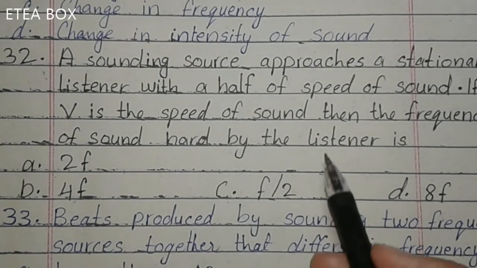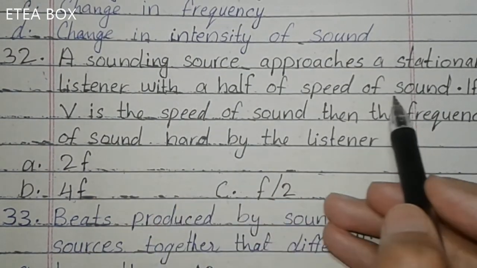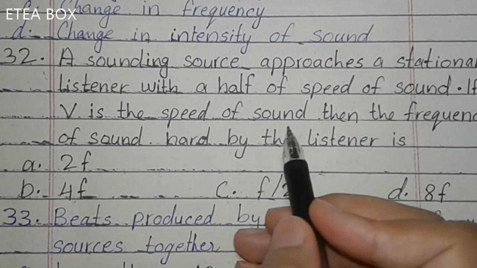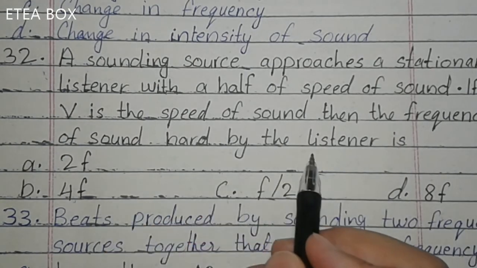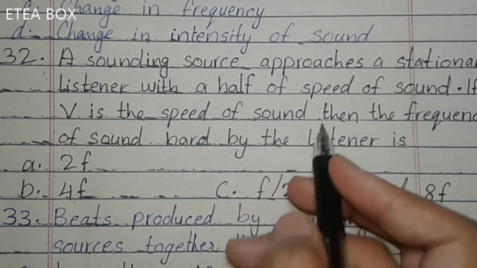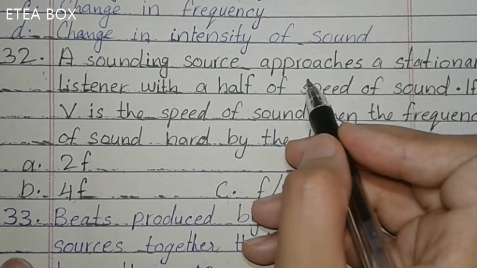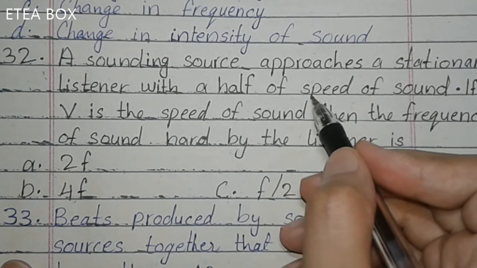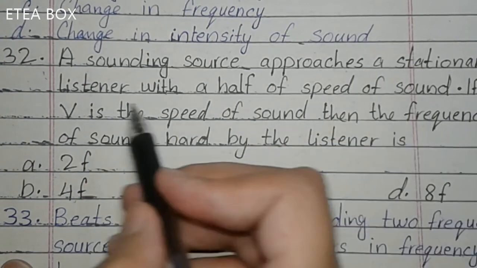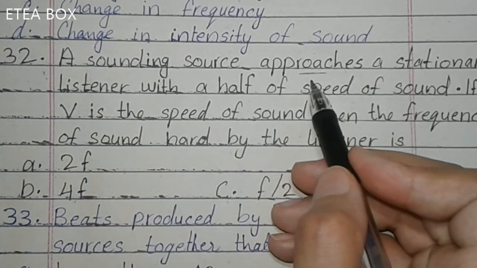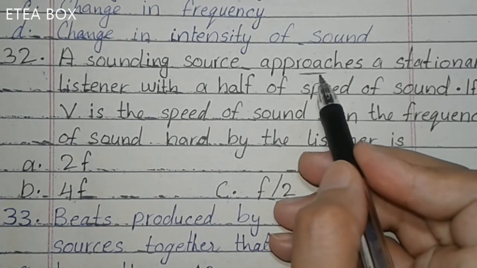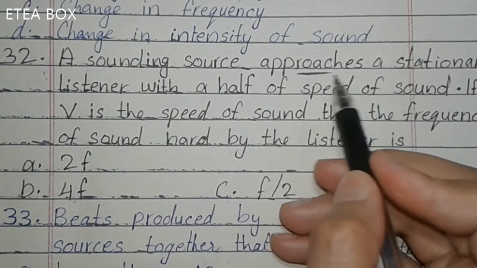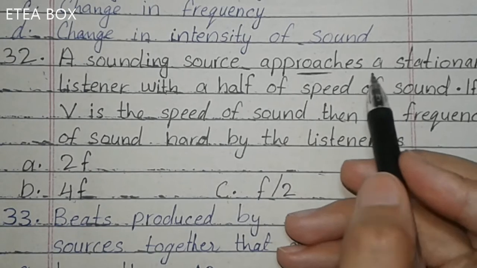A sounding source approaches a stationary listener with half the speed of sound. If V is the speed of sound, then what is the frequency of sound heard by the listener? Now look here, from this MCQ, we get that "approach" means that the sound source is moving, and it also means that the sound source is moving towards the listener.